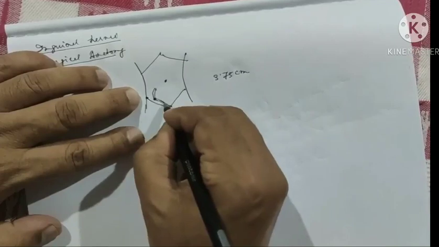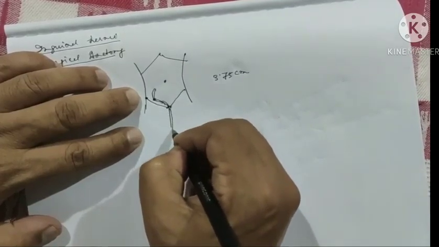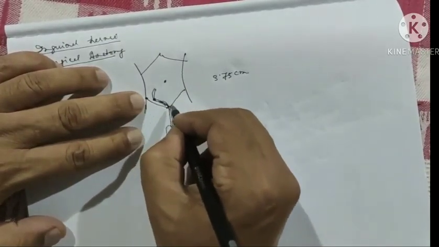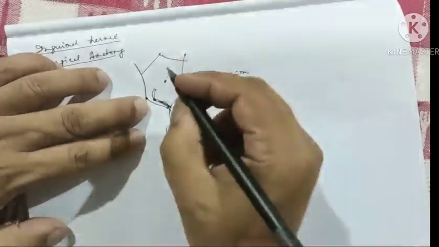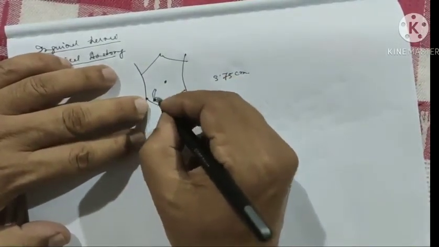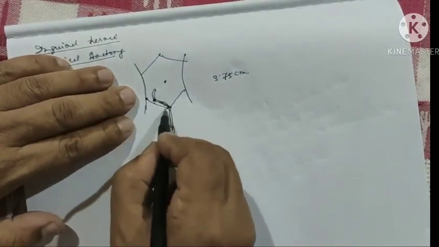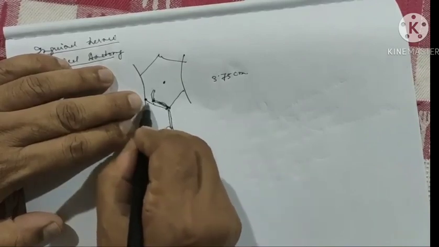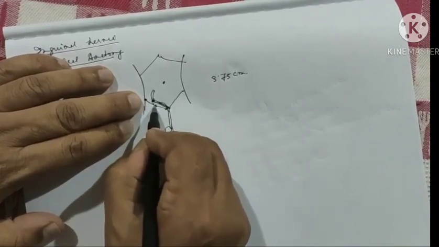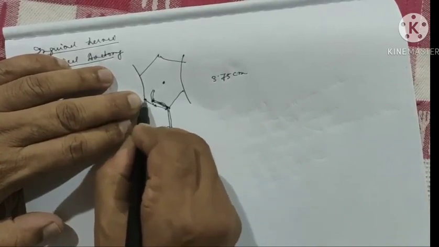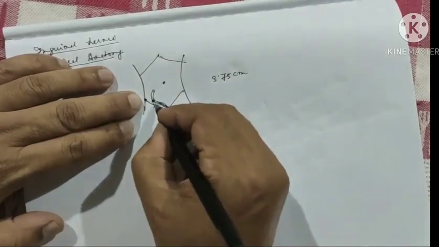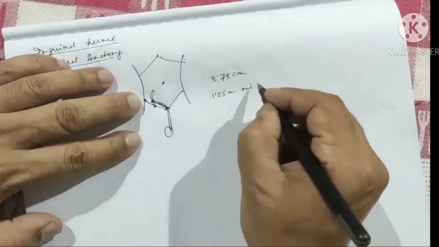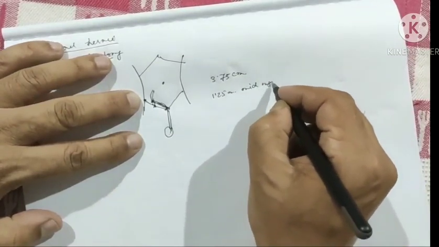So suppose this is the spermatic cord, or the round ligament in case of female. So this is the testis. This traverses through the inguinal canal and comes out through the superficial inguinal ring. Suppose this is the anterior superior spine and the symphysis pubis. You have to take the midpoint of the inguinal ligament, and 1.25 centimeter above the midpoint is the deep ring.